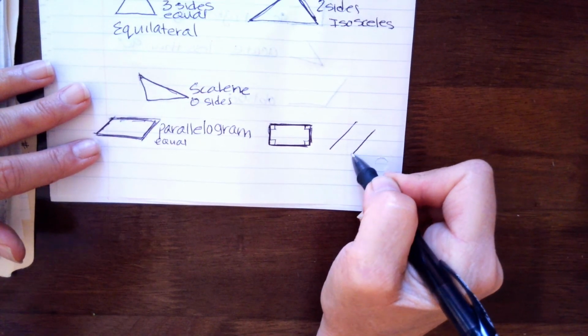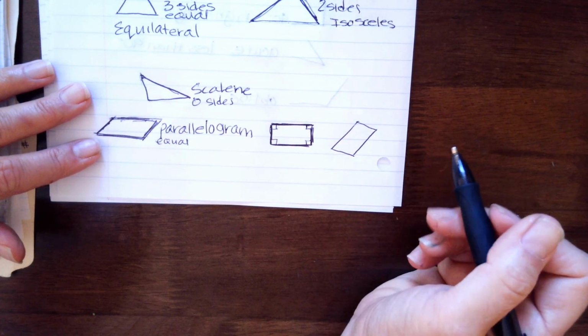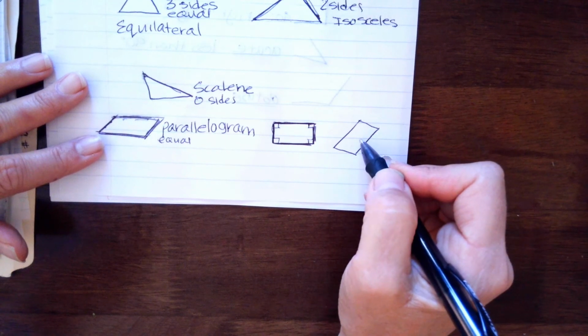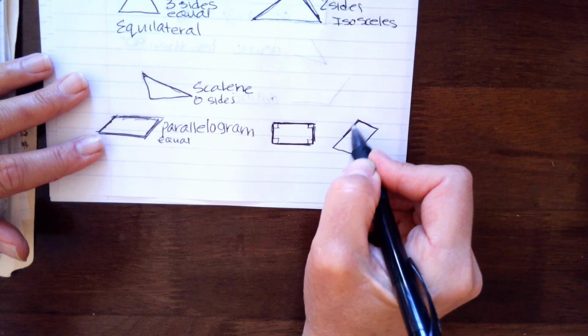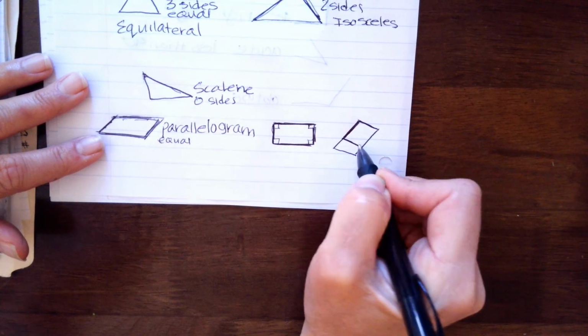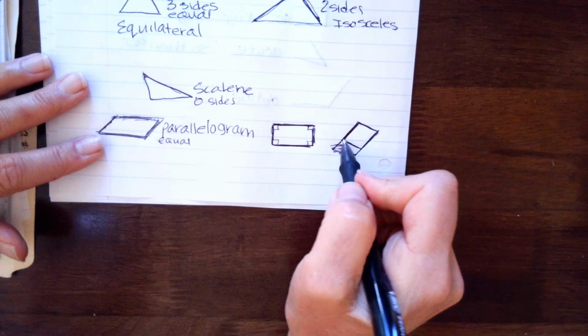This is called a rhombus, and a rhombus is a parallelogram with 4 equal sides. So I actually did not draw that very well. So it's like a slanted square.